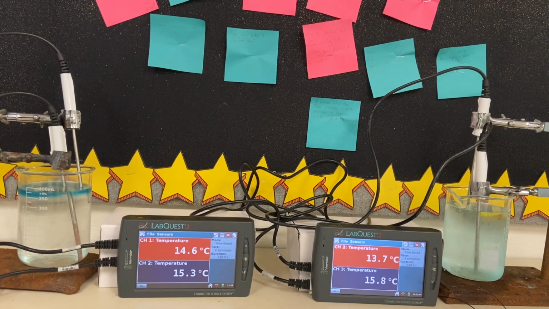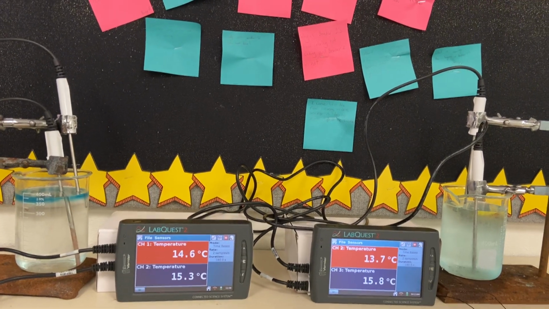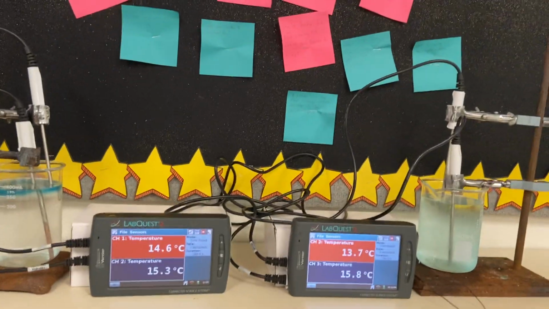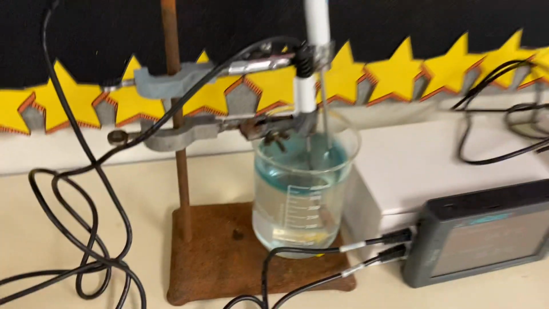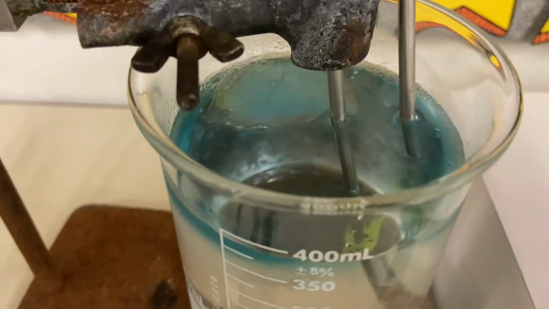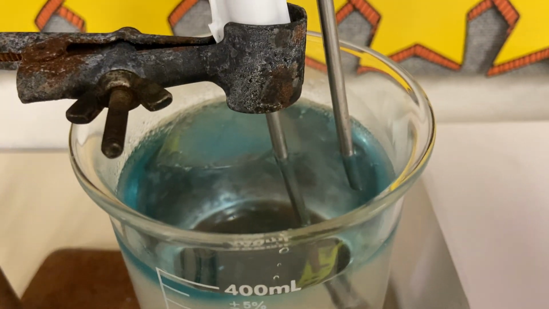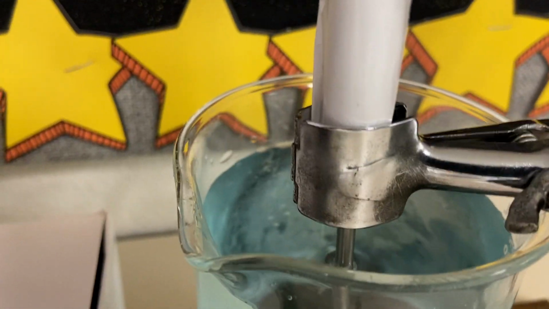So I'm going to lift up my phone, which is the camera, and give you a visual of those ice cubes. As you can see inside of beaker 1, we still have quite a bit of an ice cube. And in beaker 2, there is no more ice cube left over.